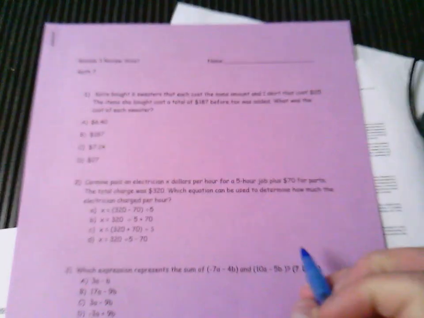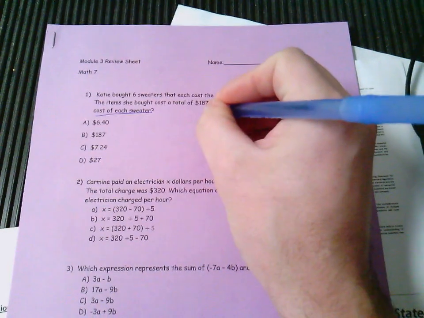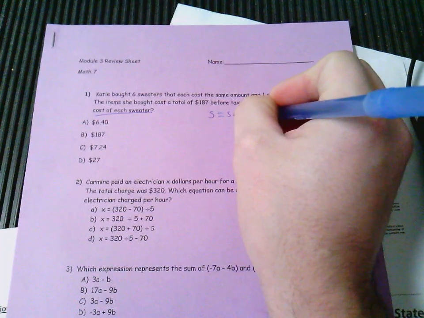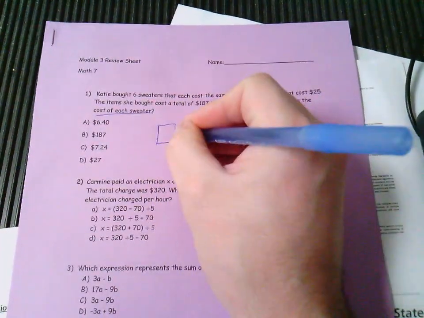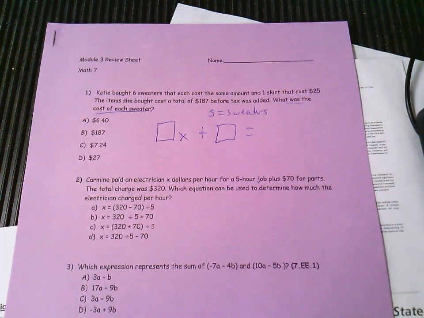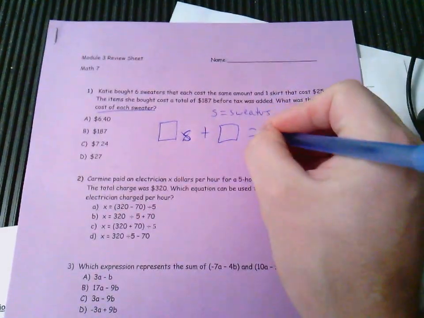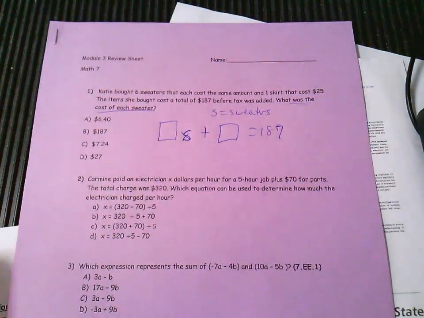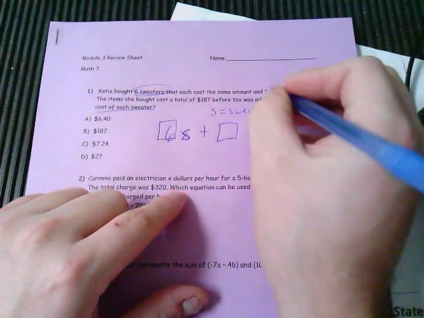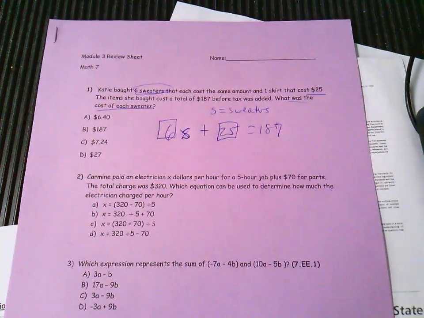So starting with number 1, what was the cost of each sweater? Okay, this is an algebraic equation. All right, so we're going to let S equal sweaters. And remember, all the equations typically follow this format. In this case, it's an S, not an X. So start with the total, $187. 6 sweaters, each sweater, so that means the 6 goes with the S. 1 skirt that costs $25, the 25 goes there, not the 1. All right, and then we solve the equation.